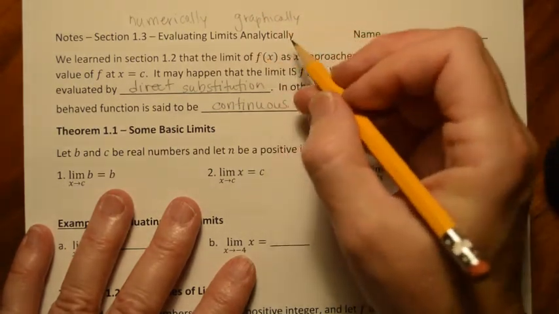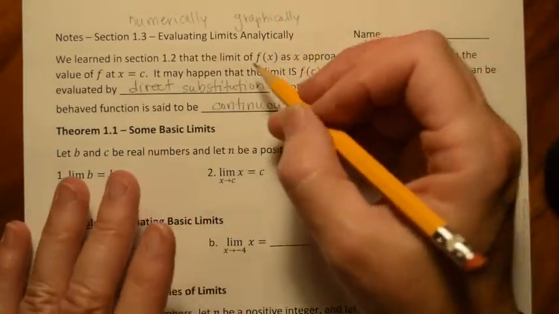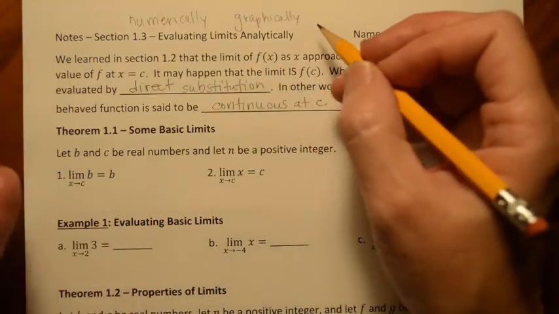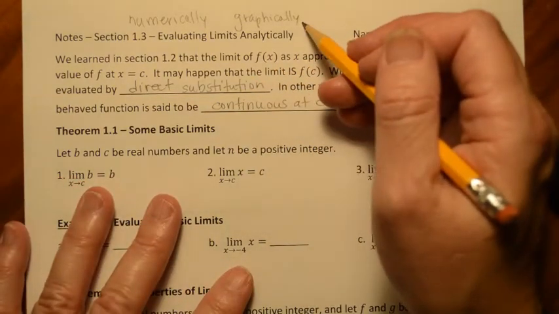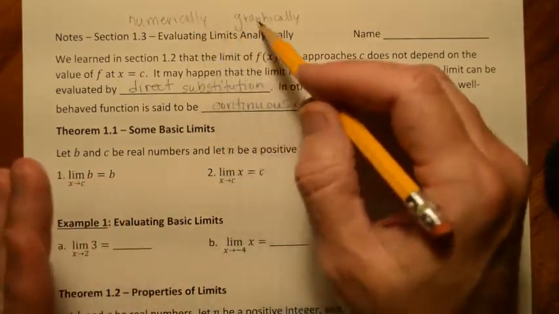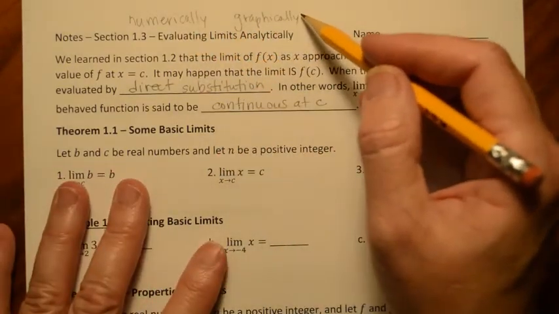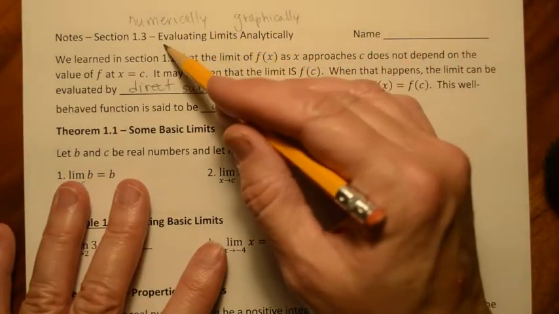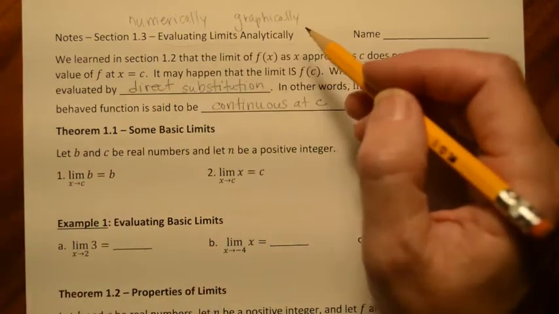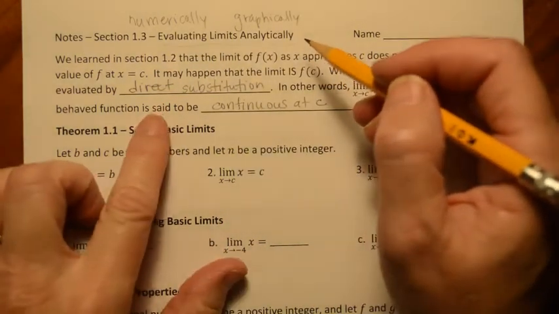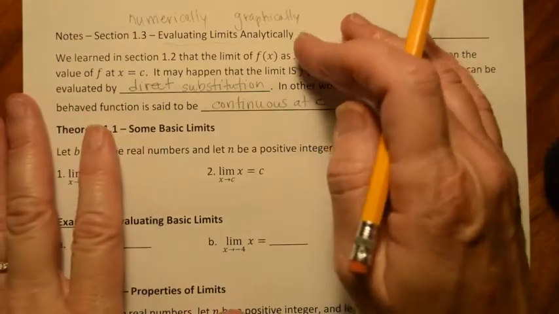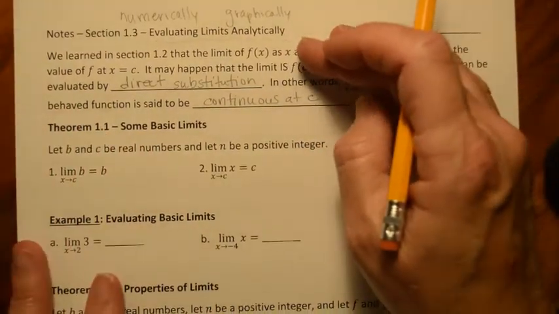So we had a graph and we could see, oh, look, as x is approaching 2, this function approaches 7 or something like that. And again, historically, these would have been the more intuitive ways that we would have done that. But eventually we got to this evaluating limits analytically. And so again, we're going to mostly do analytically from now on.